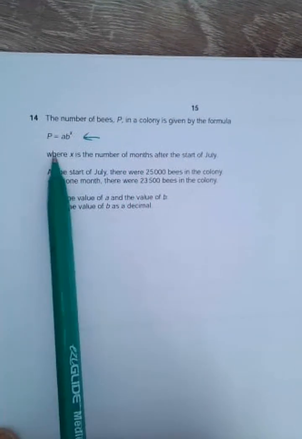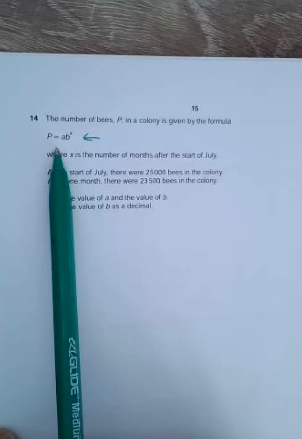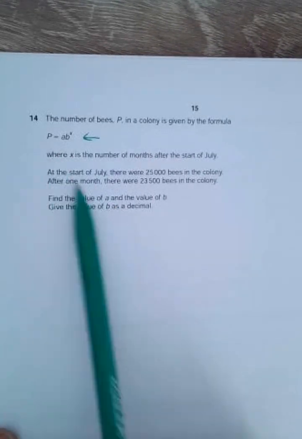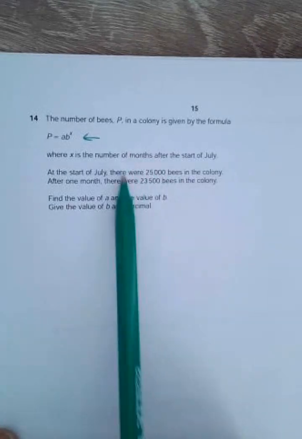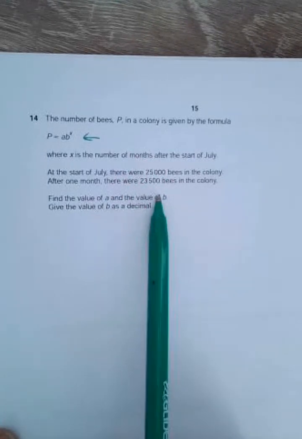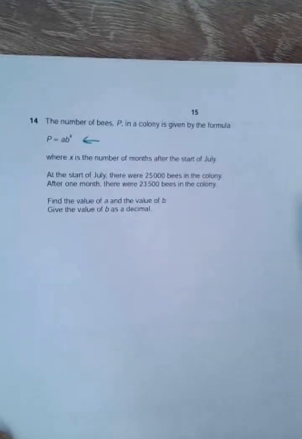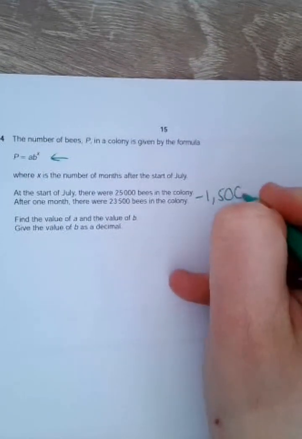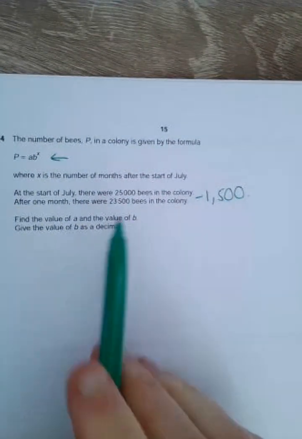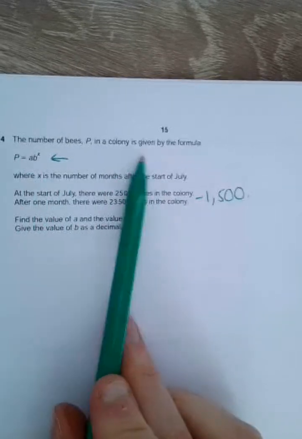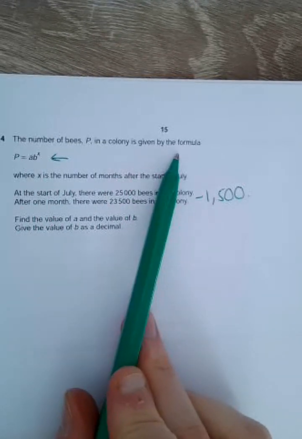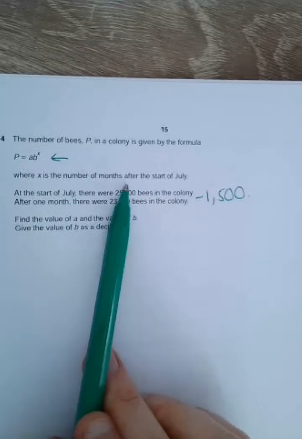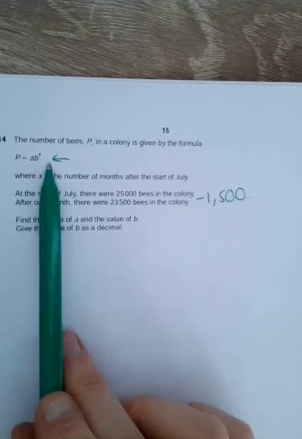Reading this, your first instinct is that I haven't got enough information to answer this. I have no idea what A and B would be. It's given me nothing to work them out. The only bits of information I've actually got is that we're losing 1,500 bees, so that's minus 1,500 bees in 1 month. But what we should be understanding here is these kind of population ones with a formula. It's a little bit like compound interest. So population here is decreasing. So this is like a compound interest.